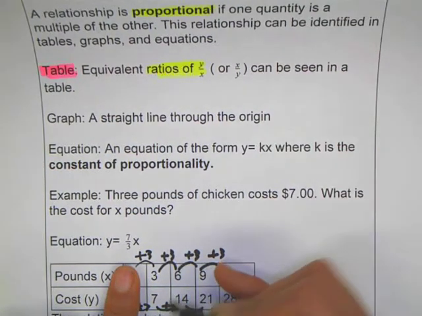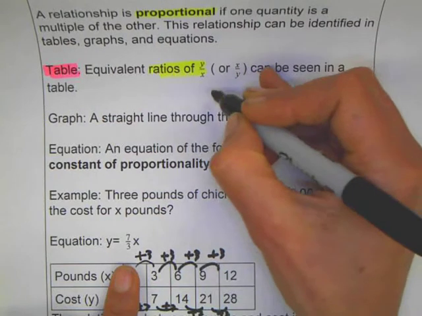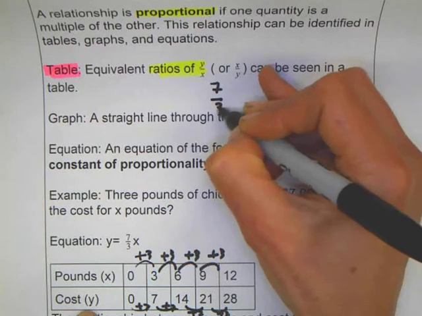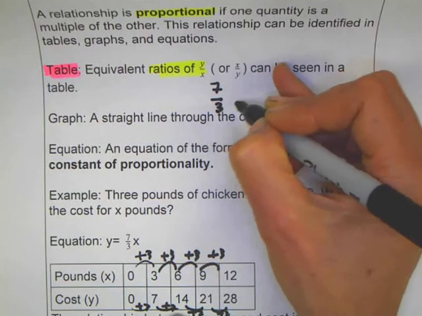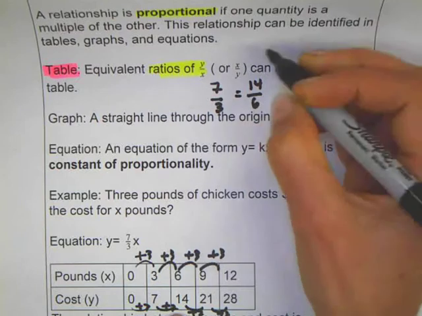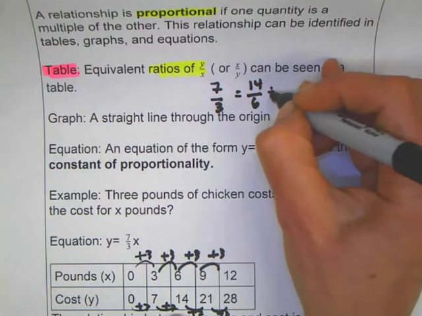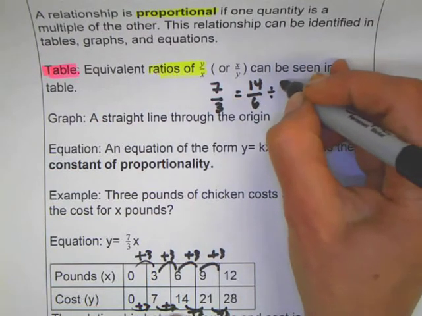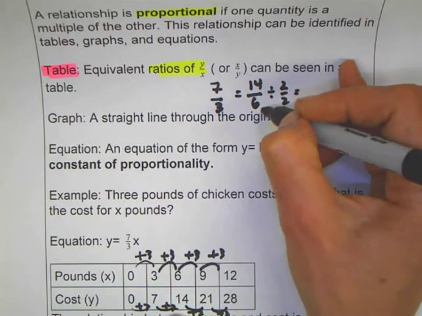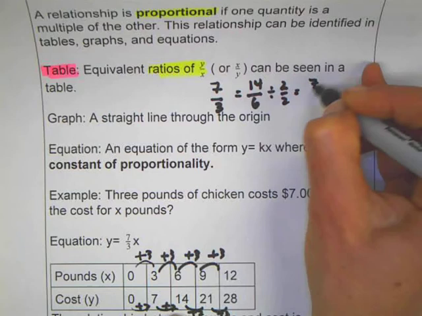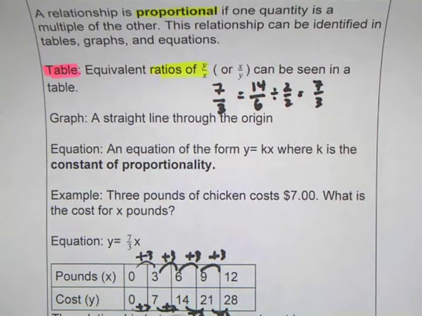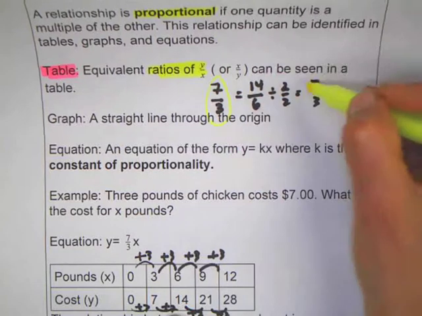But I could also just write these ratios. I'm going to do the y first. So let's say 7 over 3. I'm going to write another one in here, 14 over 6. And what's cool about these is you can tell if they're equivalent because I should be able to simplify this. And 14 over 6, when it simplifies, is 7/3. So I end up with equivalent ratios.